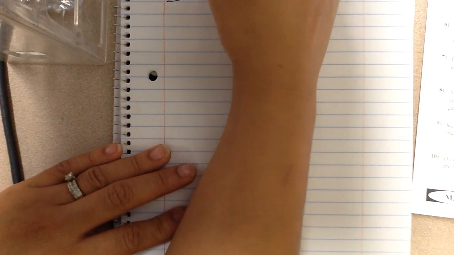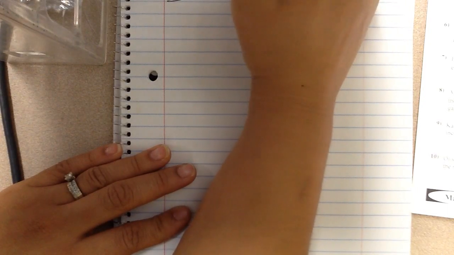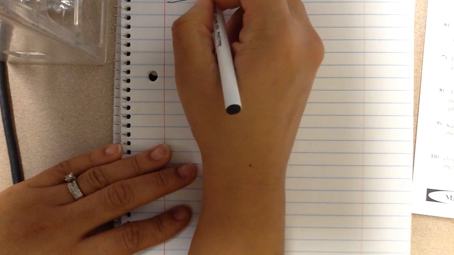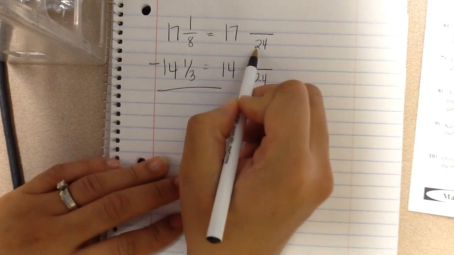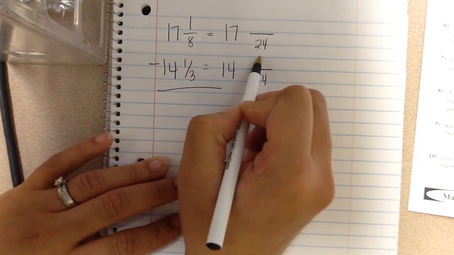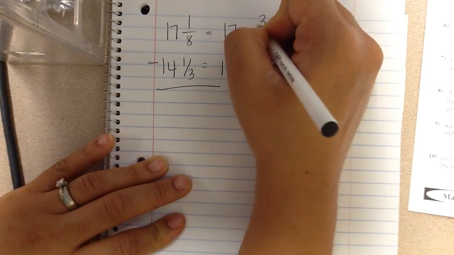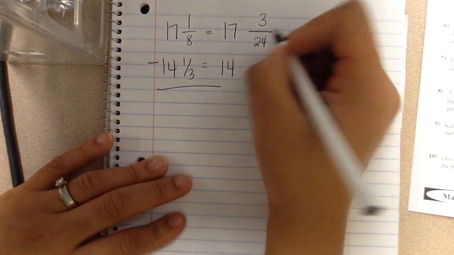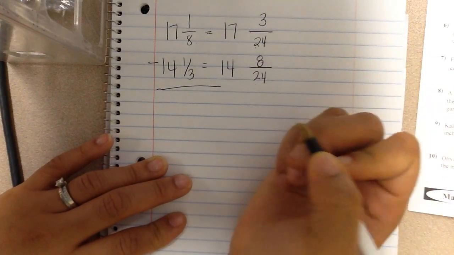So number 8 has me subtracting 17 1/8 minus 14 1/3. I need to find a common denominator because right now they don't have one. 8 and 3 could share the denominator 24. So I know 8 times 3 gave me the 24. 1 times 3 gives me 3. 3 times 8 gave me 24 here. So 1 times 8 gives me 8 there.